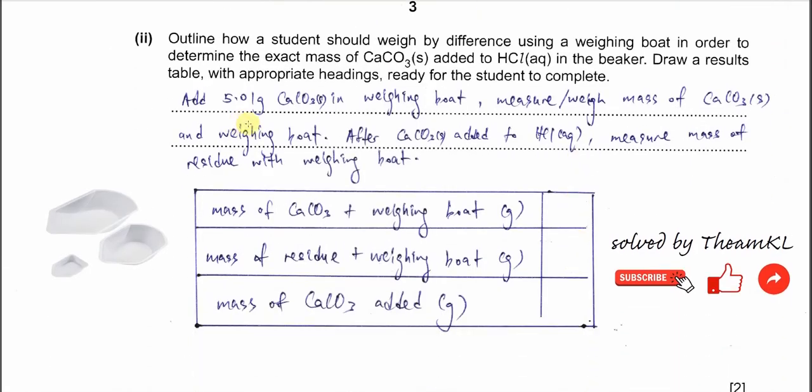Part 2. Outline how a student would weigh by difference using a weighing boat in order to determine the exact mass of calcium carbonate added to the acid in the beaker. Draw the results table with appropriate headings ready for the student to complete. So first, we know the theory mass that needs to be taken is 5.01 gram.